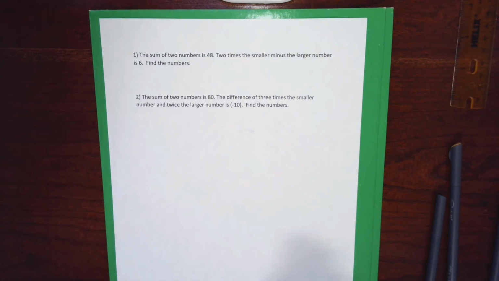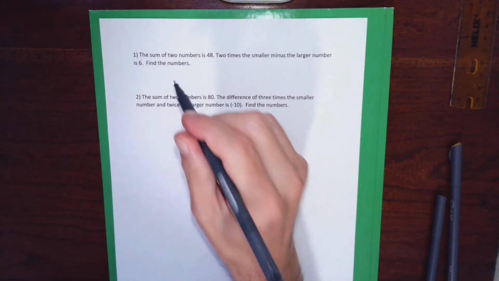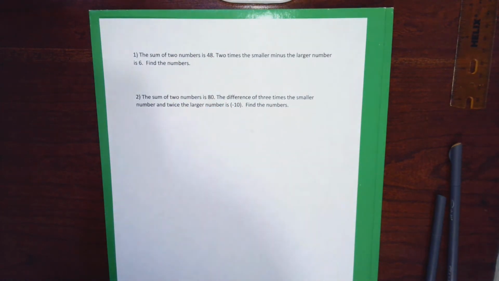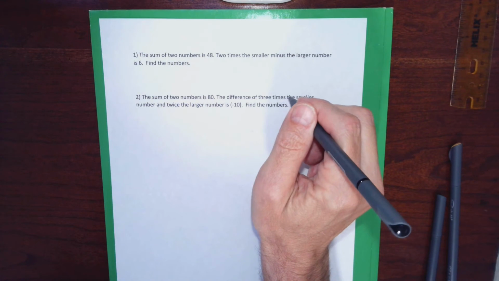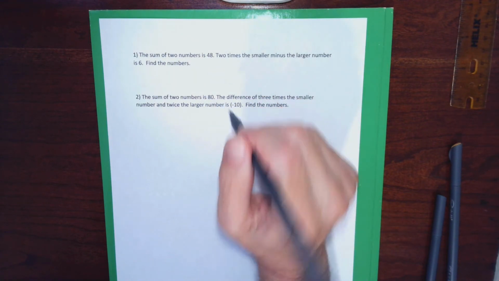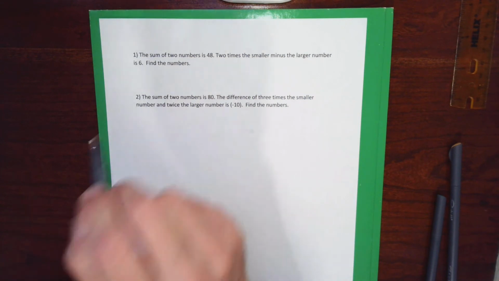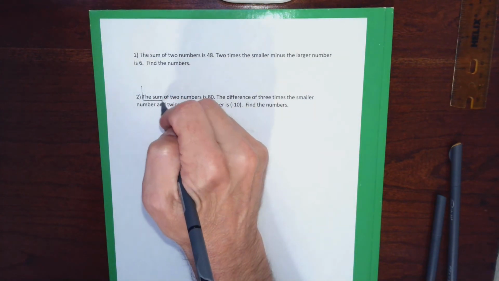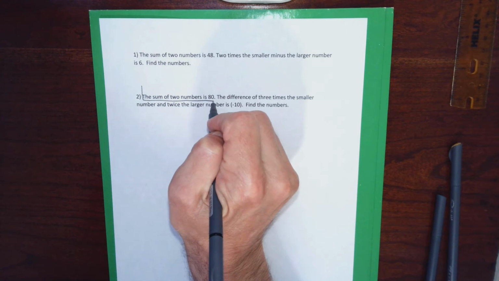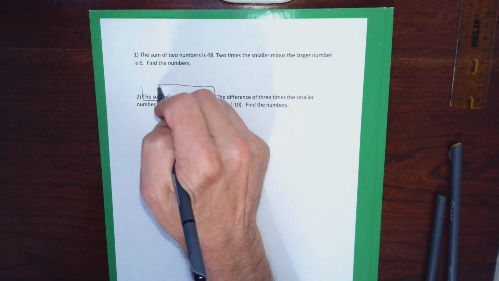So, in problem 2, I'm just going to read through it. It talks about the sum of two numbers. That means I'm adding two numbers, a smaller number and a bigger number, I imagine. It says the difference of 3 times the smaller number and twice the larger number is -10. Find the numbers. Ugh. So, let me come up with equations.